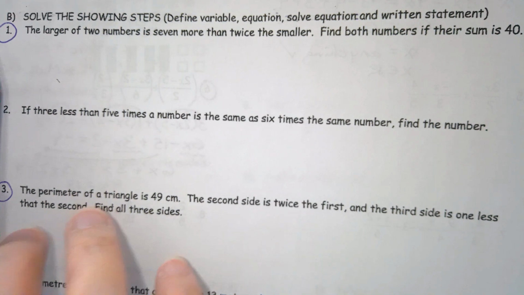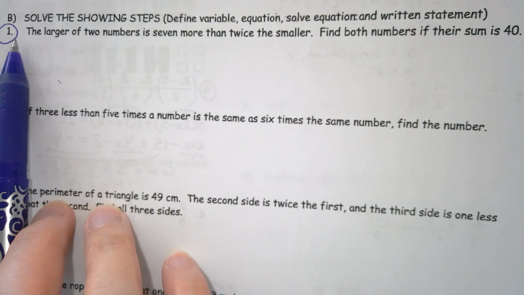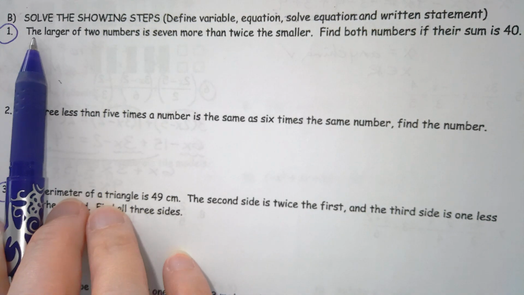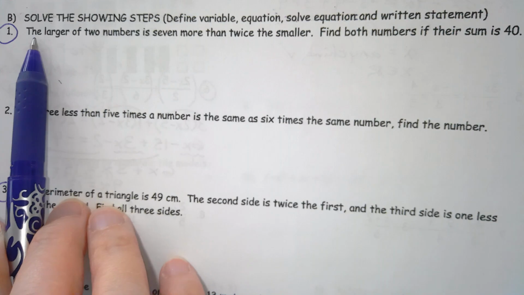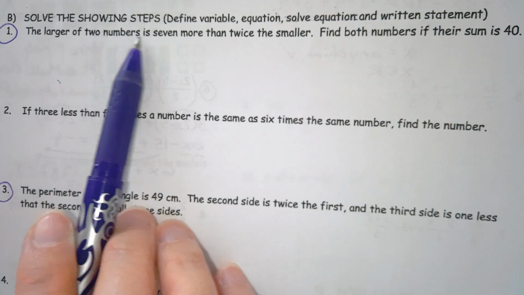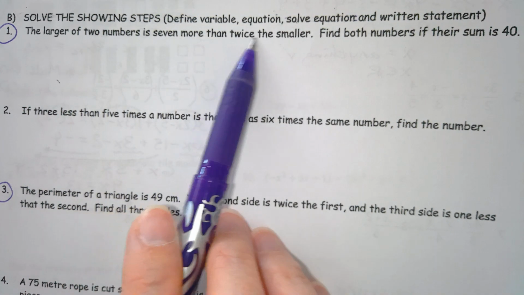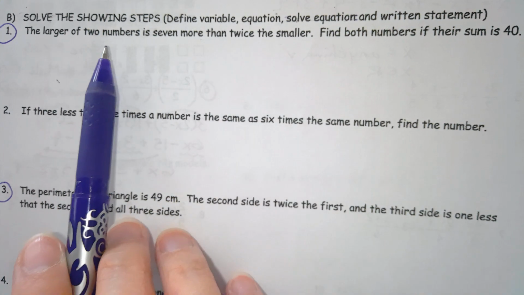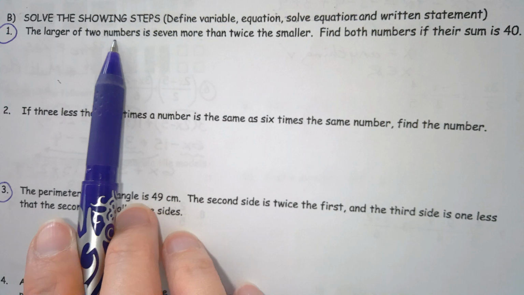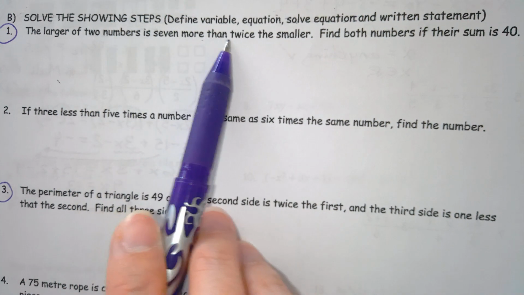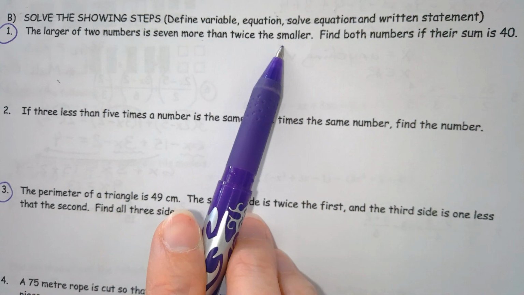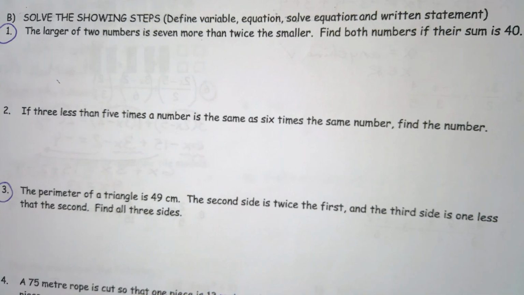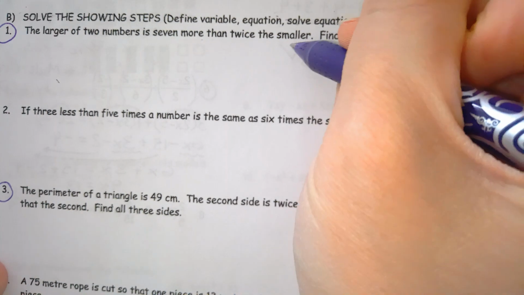Who has a nice voice that can read number 1 for me? Gavin. Okay. So the larger of the two numbers is 7 more than twice the smaller number. Alright, so just reading it, you're probably confused already. So to start, what do you not know? You don't know what the smaller and the bigger number is.